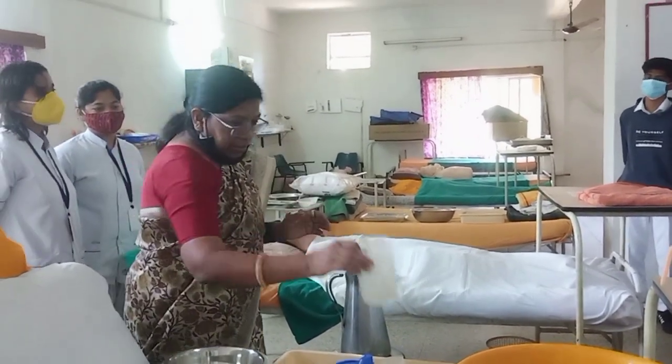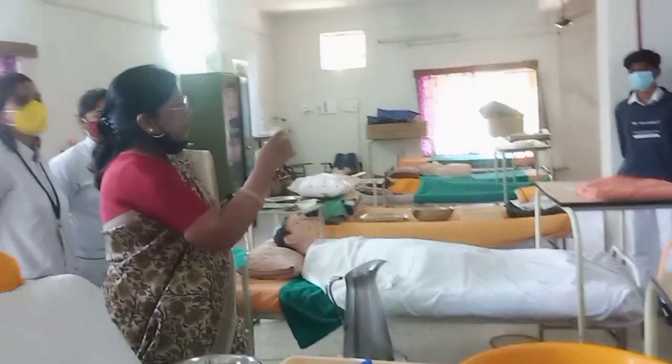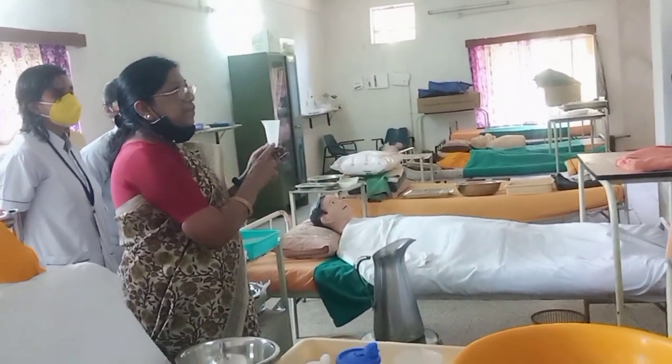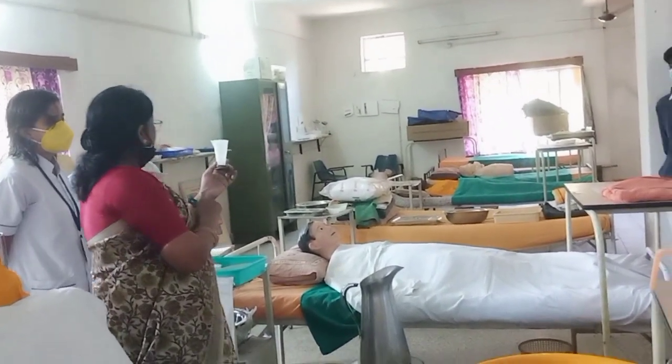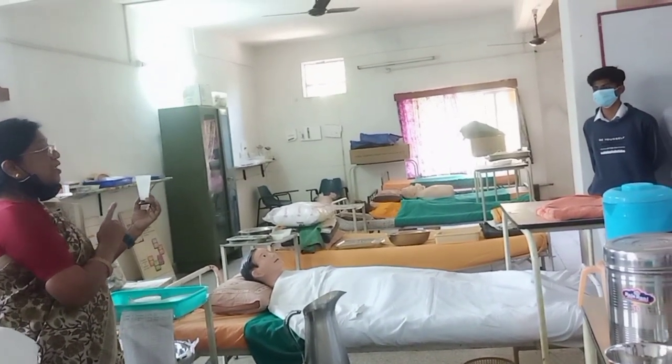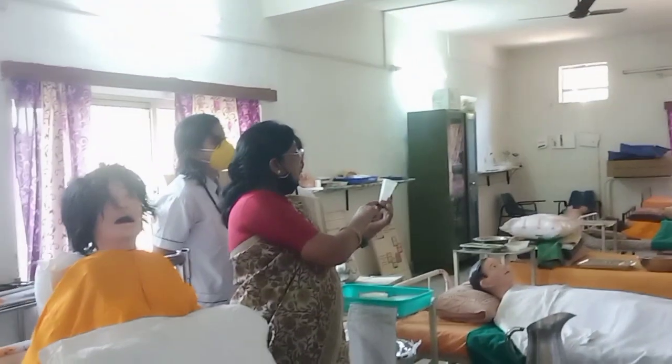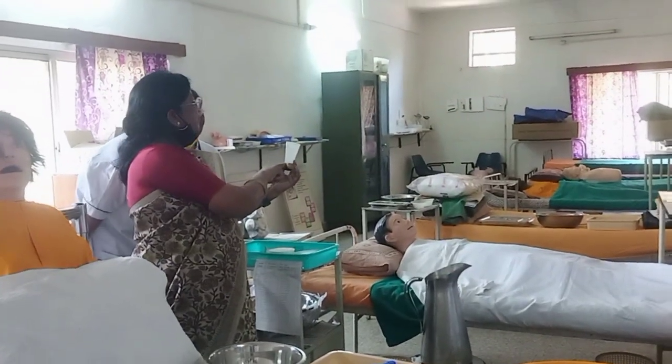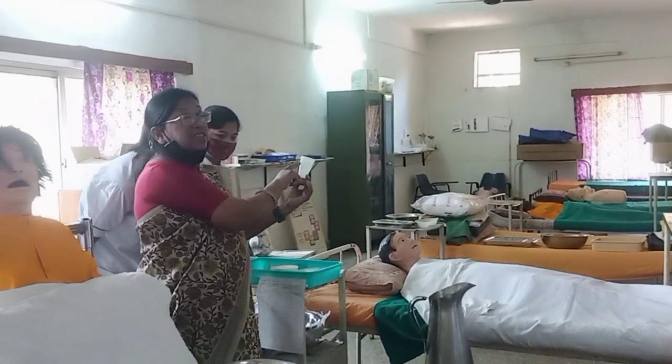And this is a measuring jar. This is also 25 to 50, 60 ml.